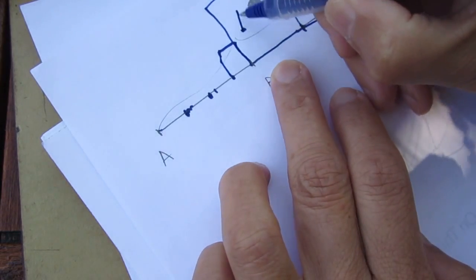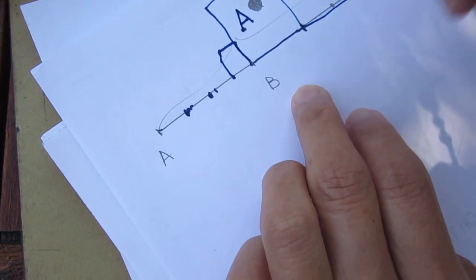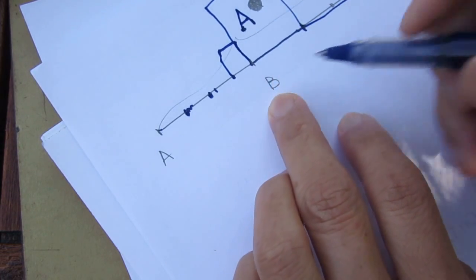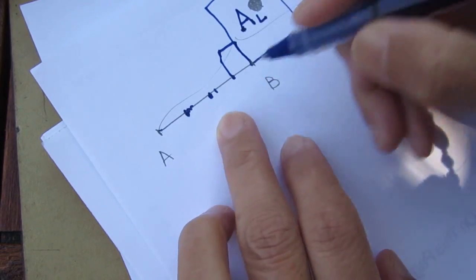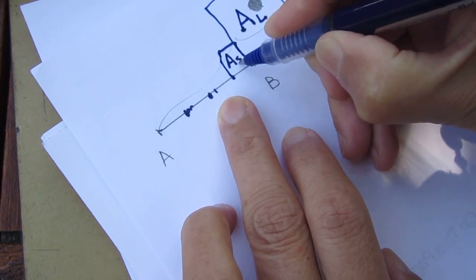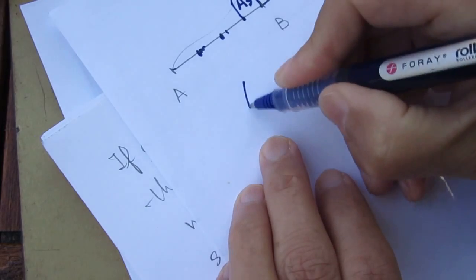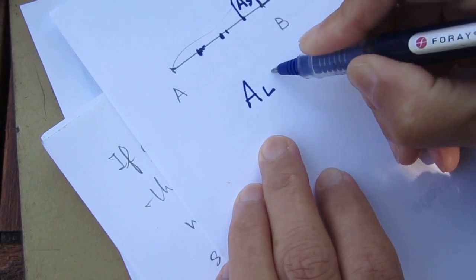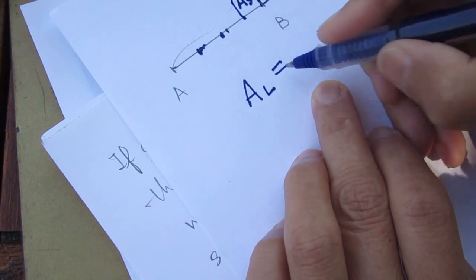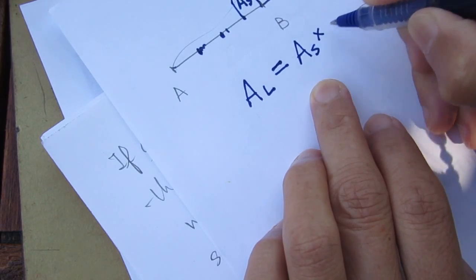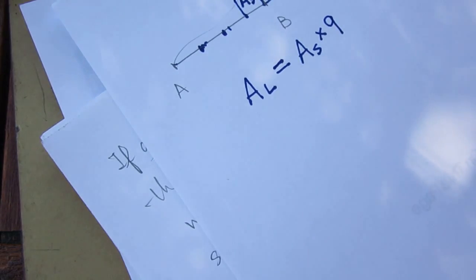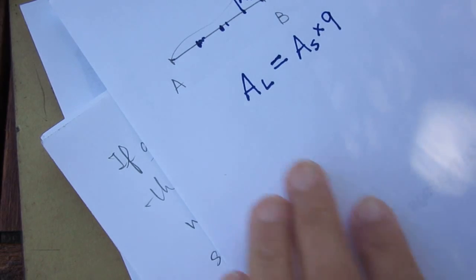So the area of the large one and the area of the small one: area of the large one equals 9 times the area of the small one. This is why I choose the number 20.